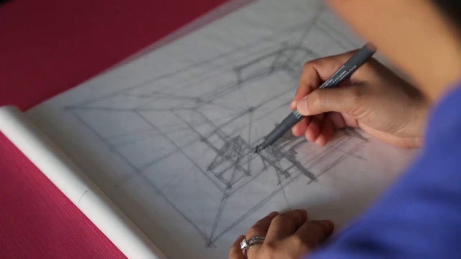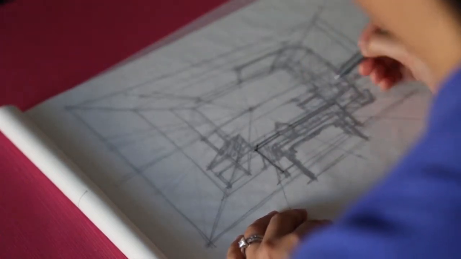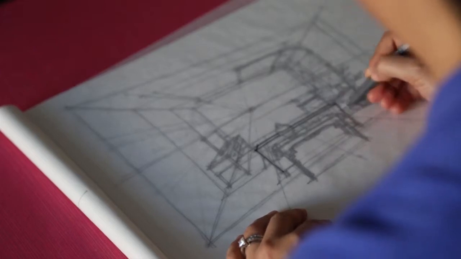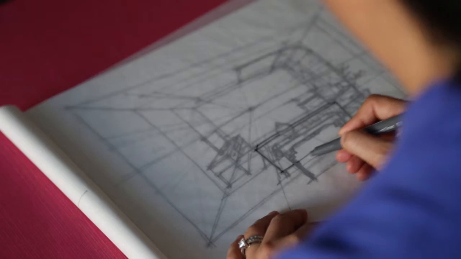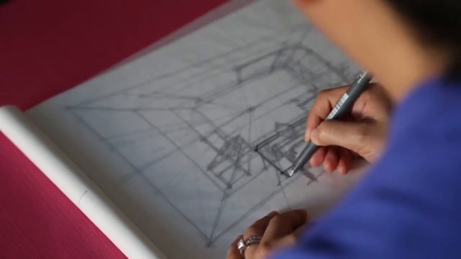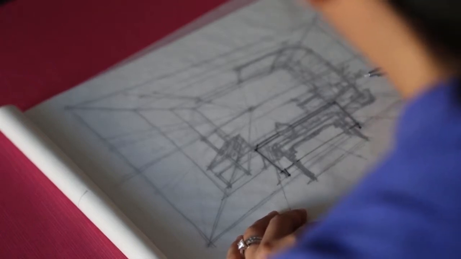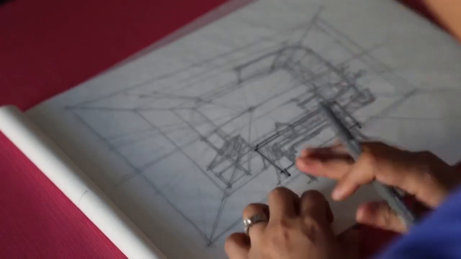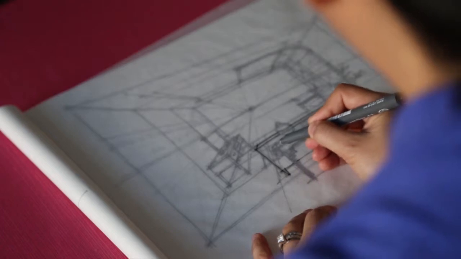This is pretty much a trace. If I don't like my line, I can come back and trace over again.